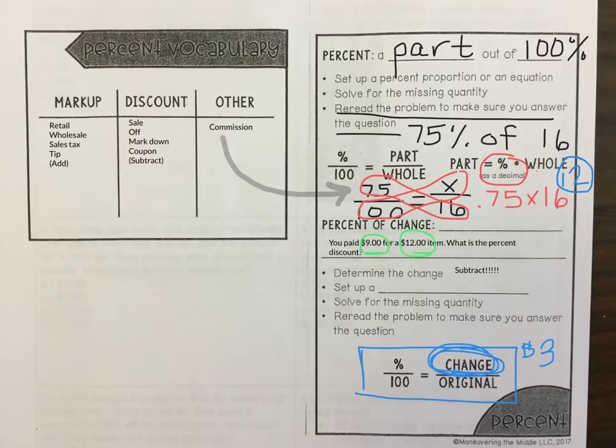Okay, so we're going to be setting up a proportion. That's that next blank there, proportion, to solve for the missing quantity. So let's use this blank space over here to finish up this question.